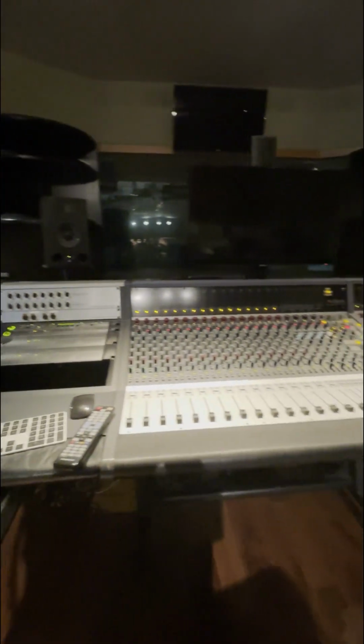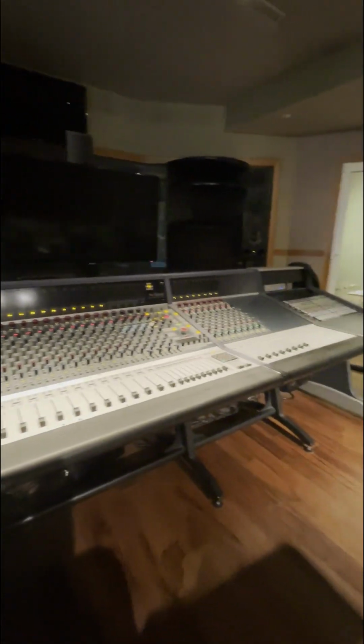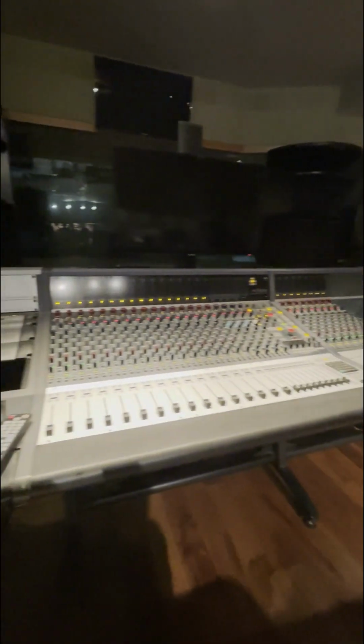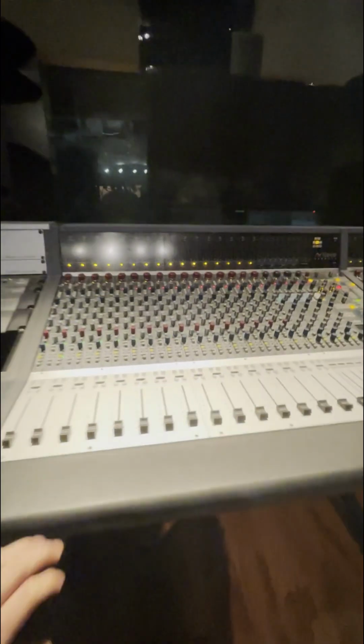In this video, I will explain how to operate this mixing console, which is a Neve Genesis, as well as how to track and monitor on this system.